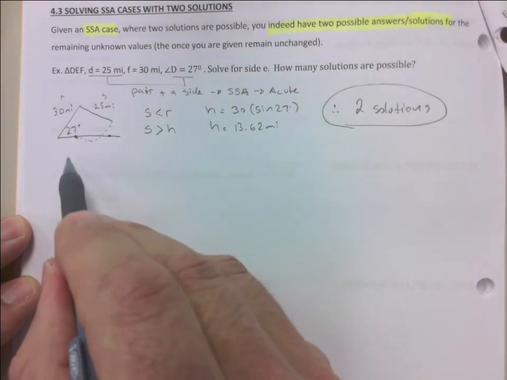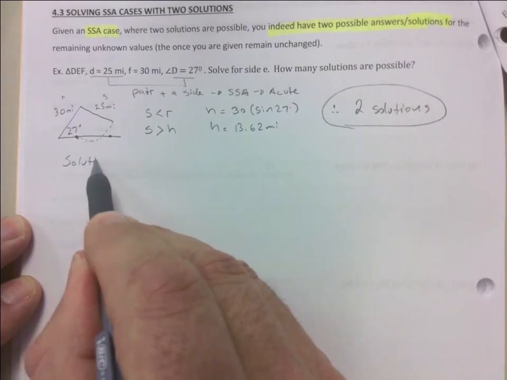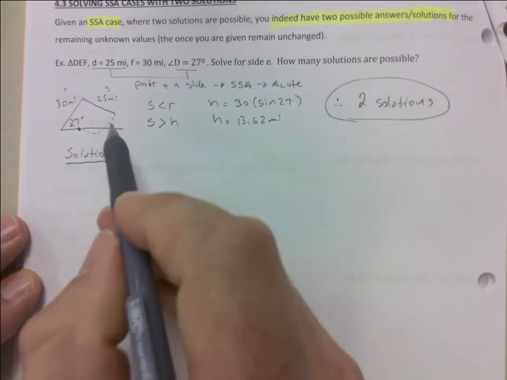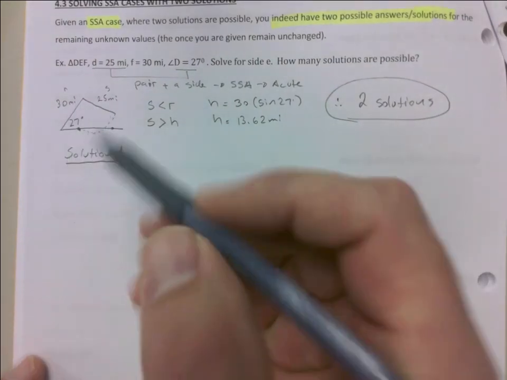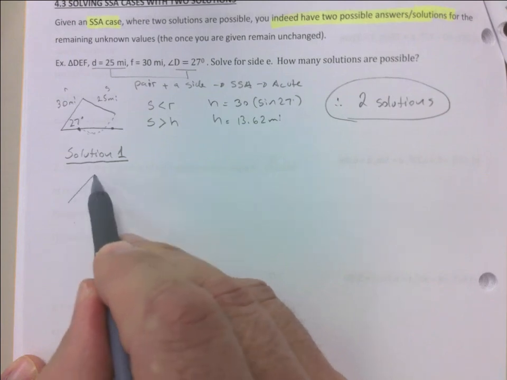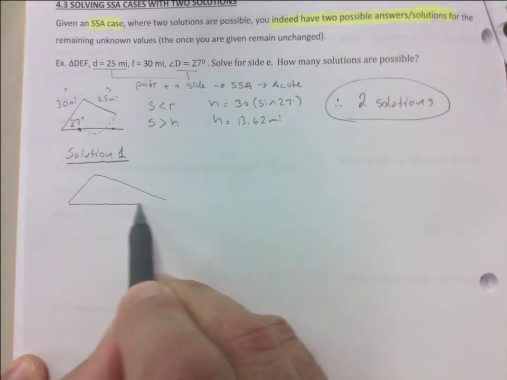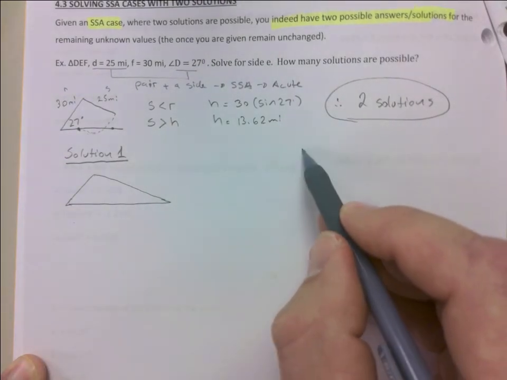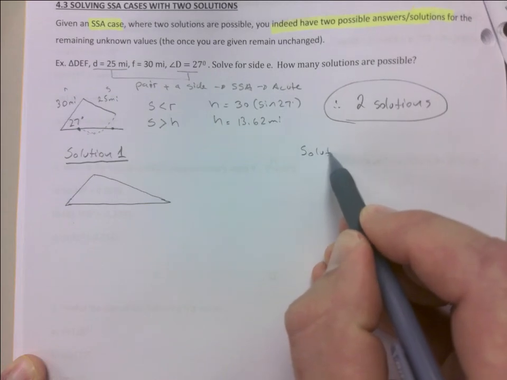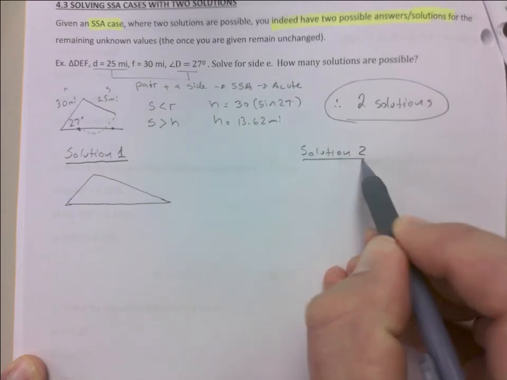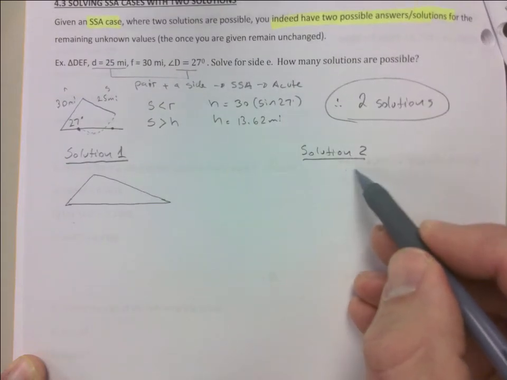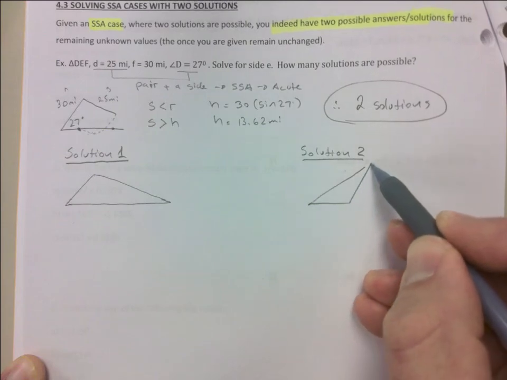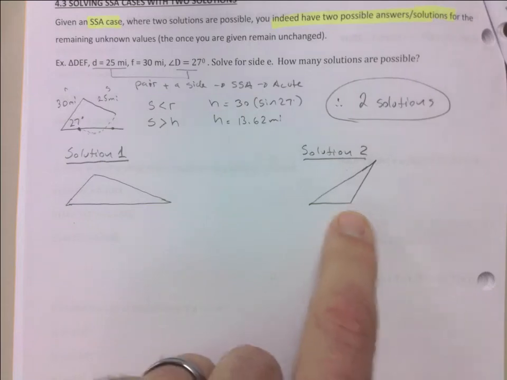So we've got solution number one. I always start with the one that's on the outside here, the big one. And solution number two, it's the one where that string swings in.